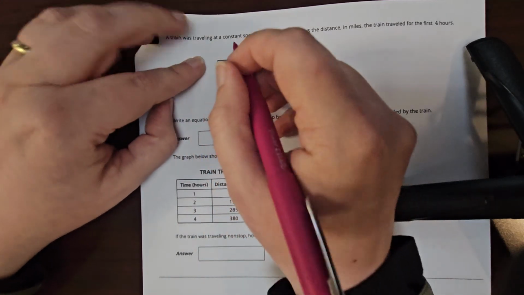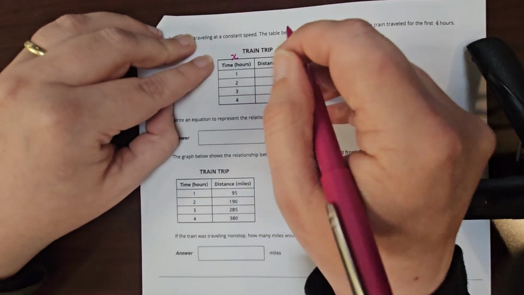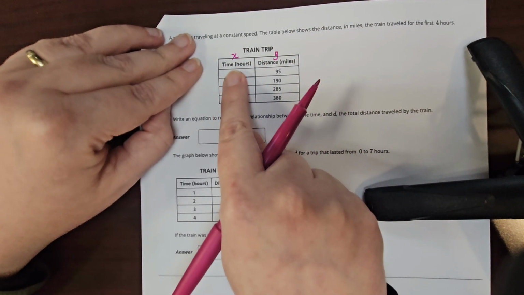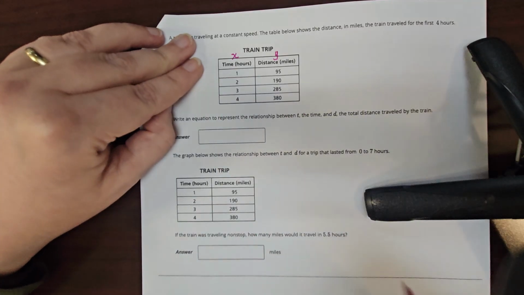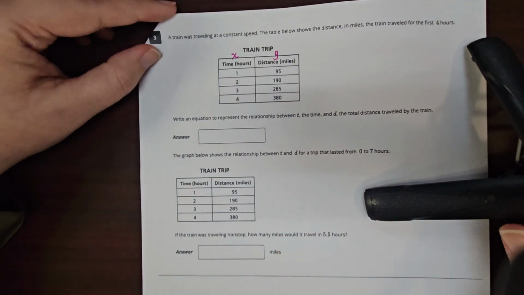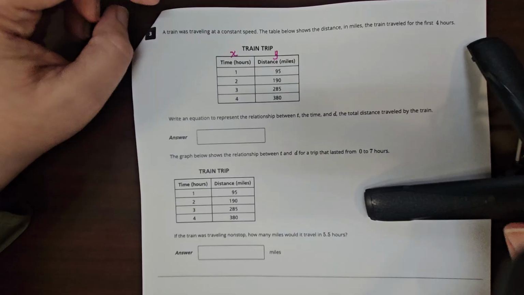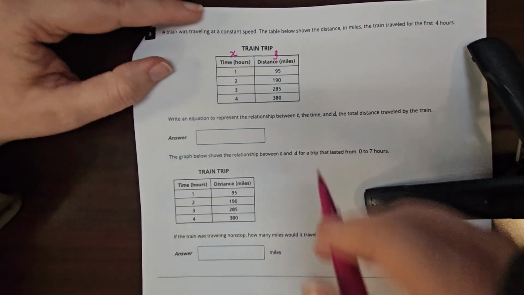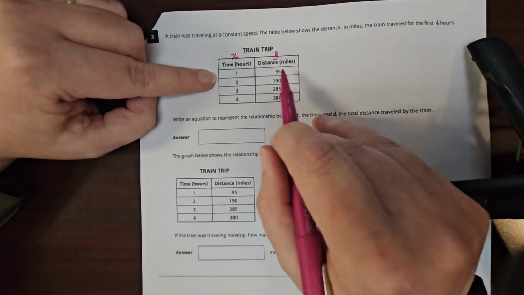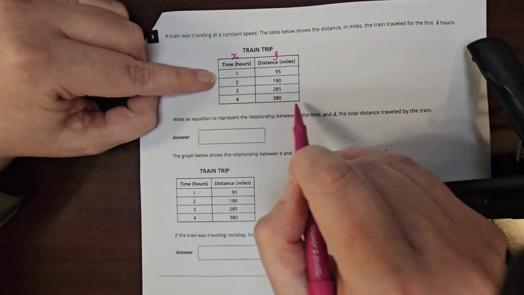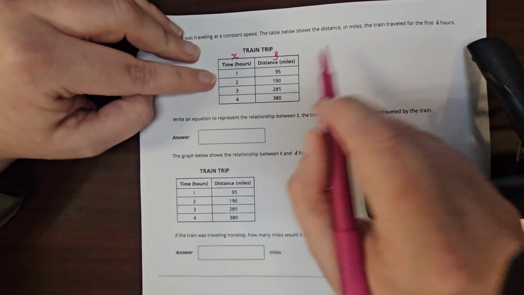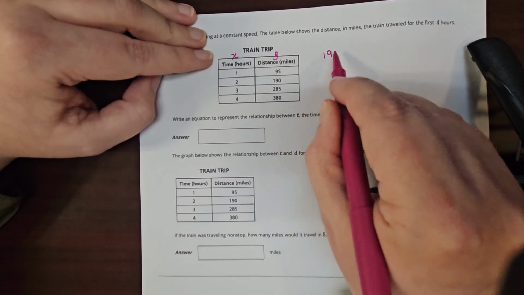So the time that they traveled and the distance that they traveled, the distance depends on how long they were traveling. Time is almost always an independent variable, not 100% of the time, but most of the time. So I want to kind of find out how much we're going up by here. So let's see what happens.